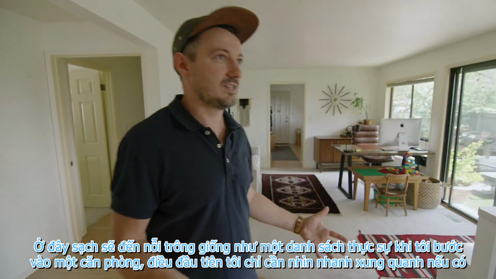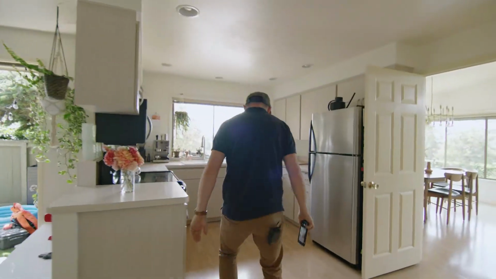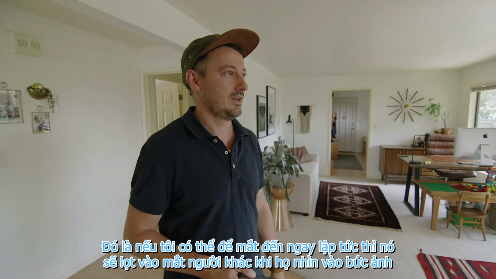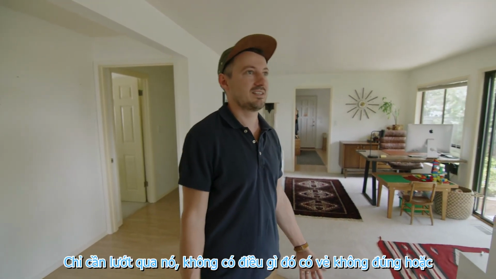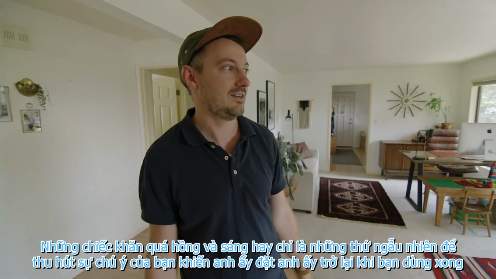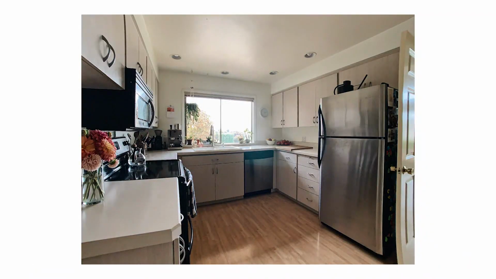When I enter a room, first thing, I just do a quick look around. If there's something that catches my eye right away, I move it. If it caught my eye right away, it's going to catch someone else's eye when they look at the photo. Just do a quick glance through. If something doesn't seem right, or if there's a random utensil out, or the towels are too pink and bright, or just random things that catch your eye, move them, put them back when you're done.